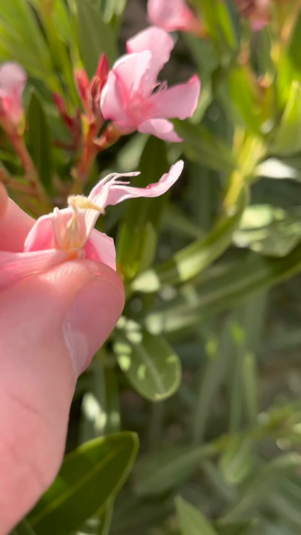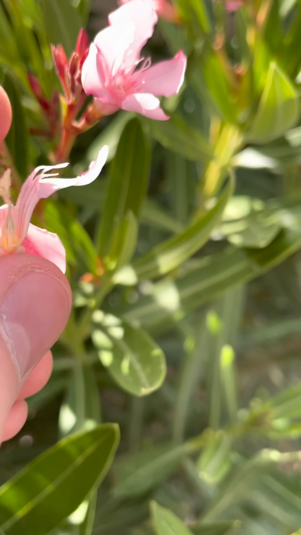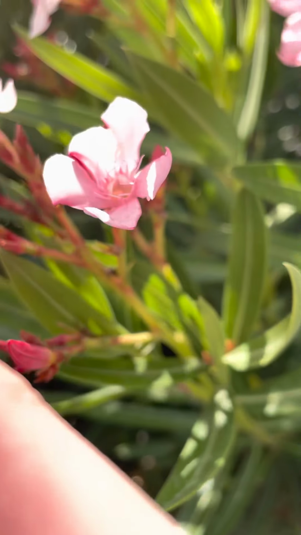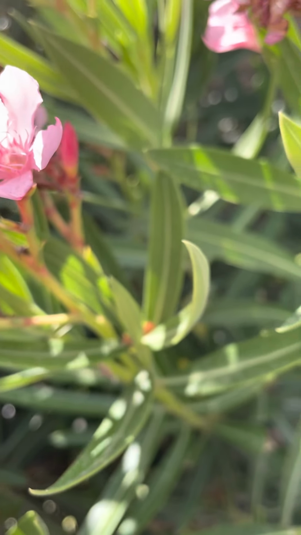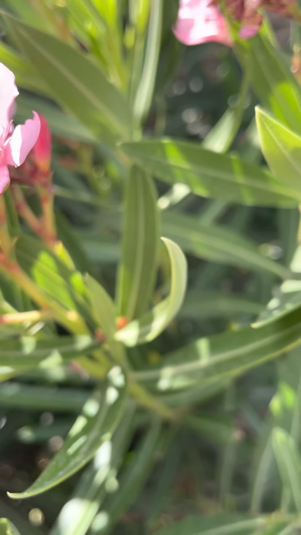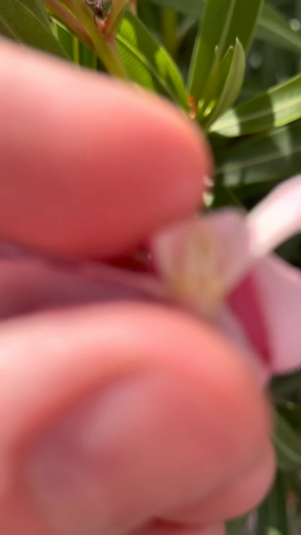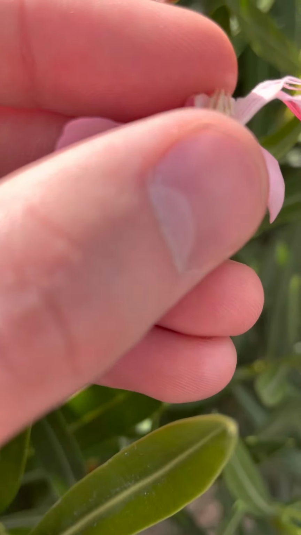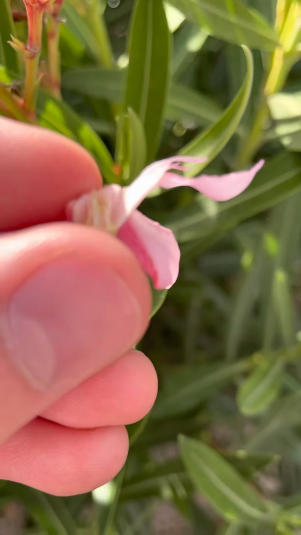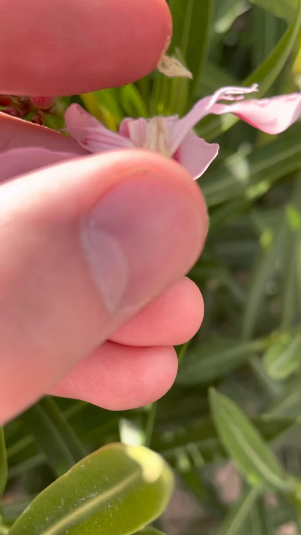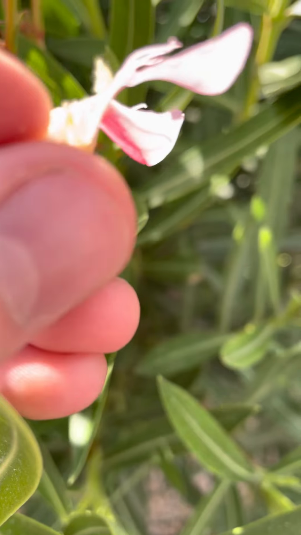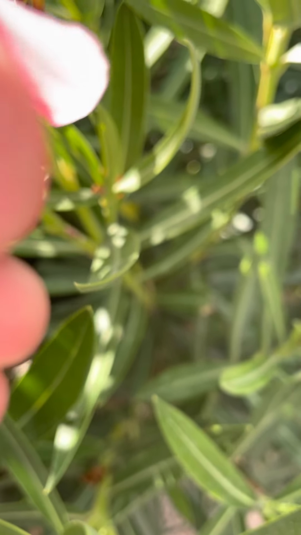And then it appears that the style and the ovary and everything are way down at the bottom. Look at that tiny little thing at the bottom. I don't know, I could be mislabeling it, but this one's a very interesting looking plant. It's super strange.